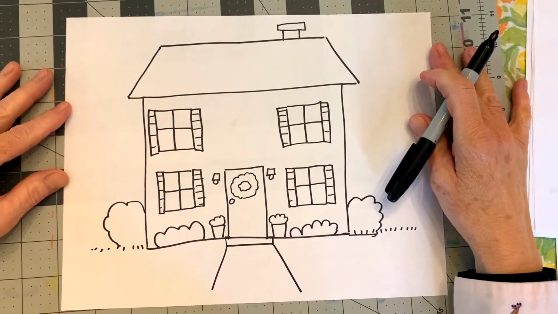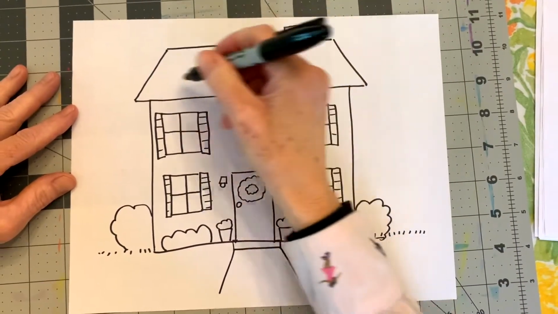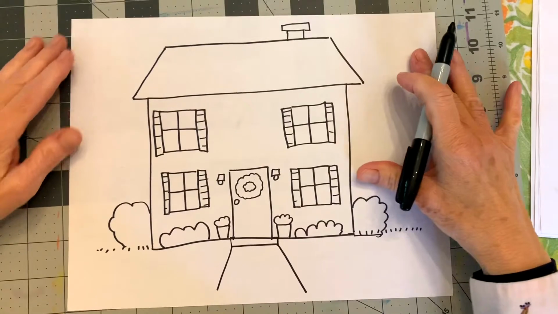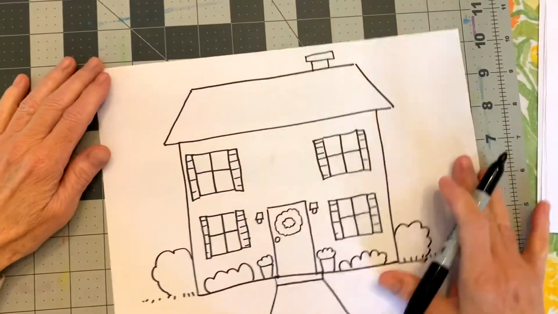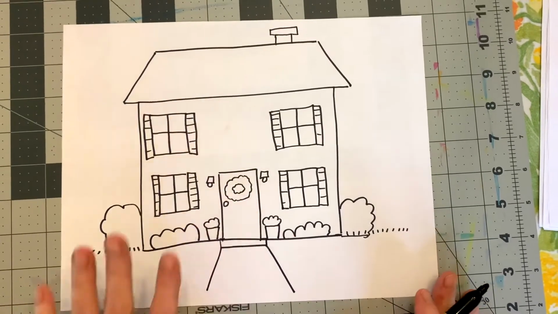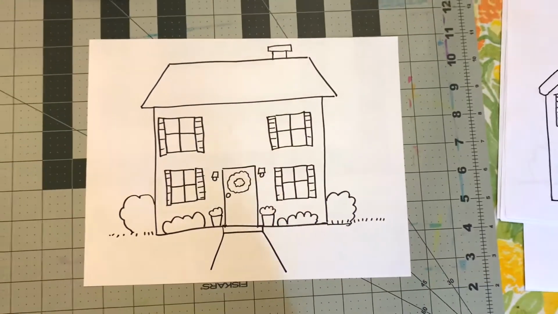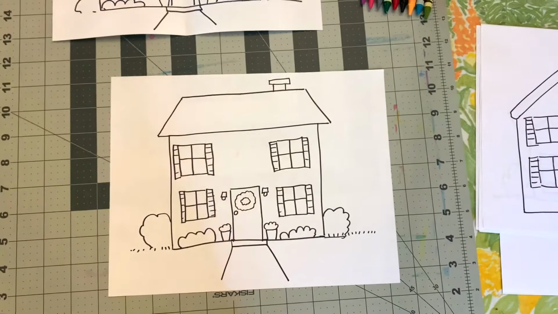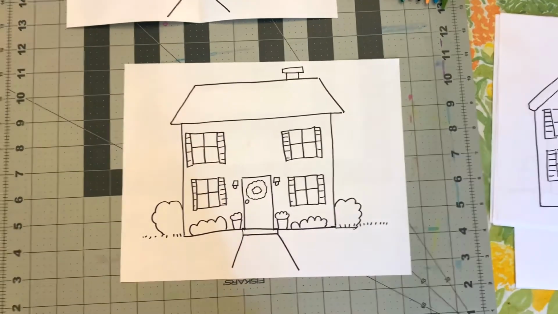All right. And you could even put some roof panels on it if you wanted to. I don't think I'm gonna do that though. I think I'm gonna just keep mine simple. All right, so there is my drawing of my house, all right? Now I'm gonna just color it in.